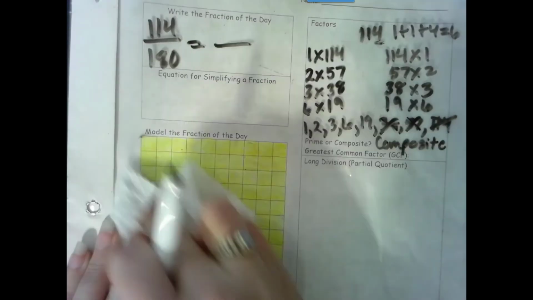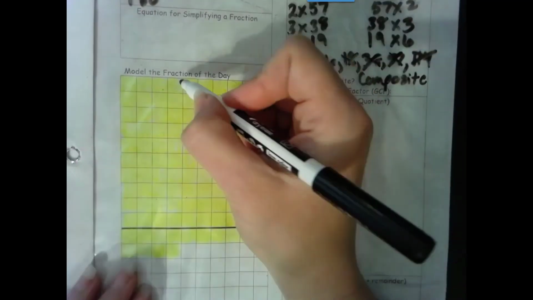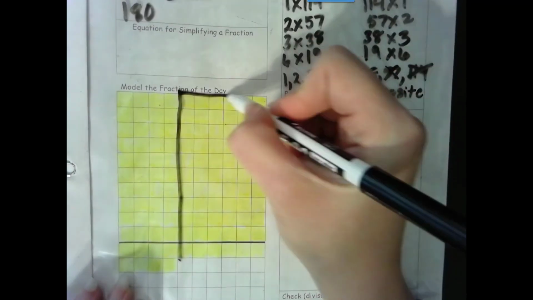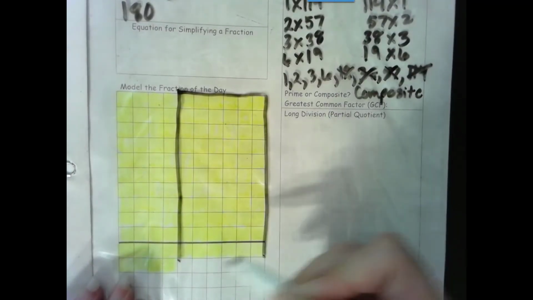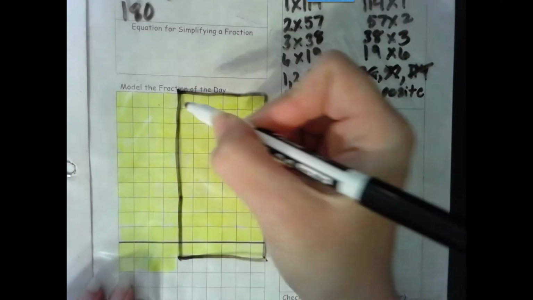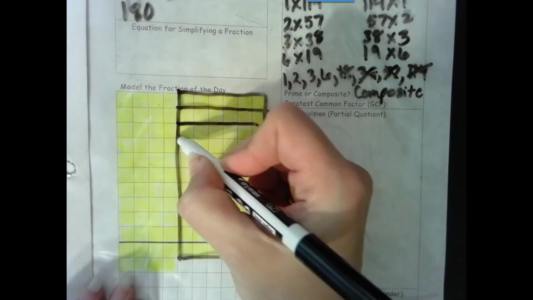Okay, next, let's try 6. I'm going to cut off 4 from each row to make groups of 6.